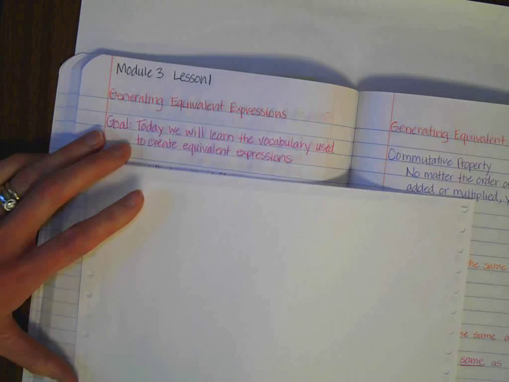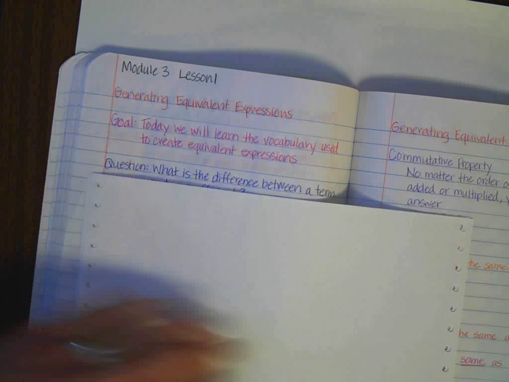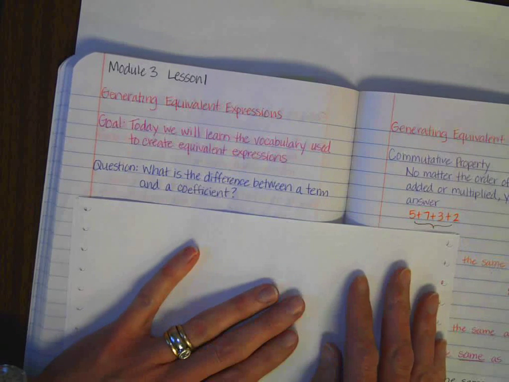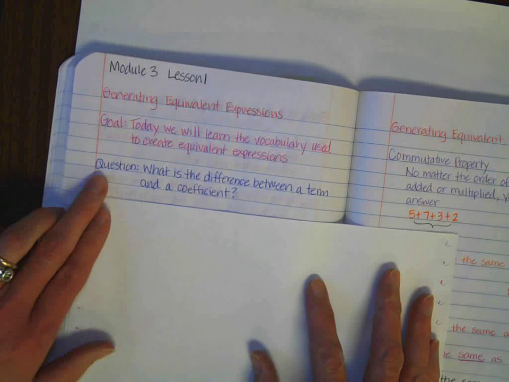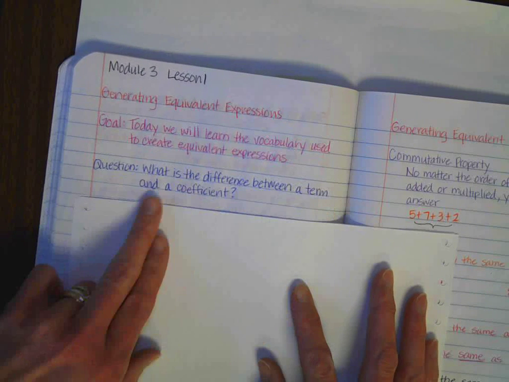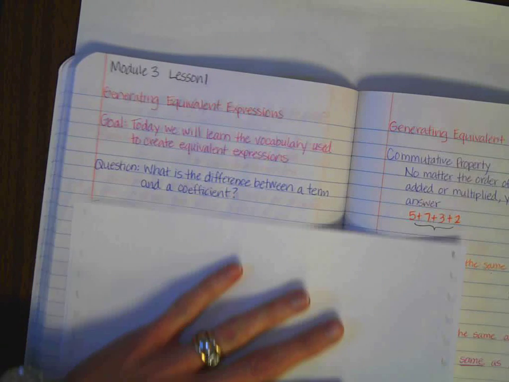The vocabulary is crucial, kiddos. You've got to know what each word means, and if you can't remember it on your own, then you're going to use this comp book to help you, because these terms are very, very important. The question that I need you to be thinking about is, what is the difference between a term and a coefficient? Okay, we'll get there. You'll understand the difference in a little bit.